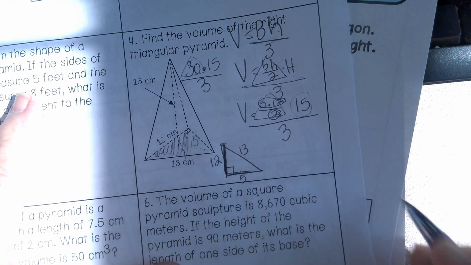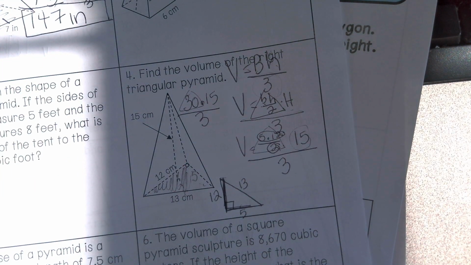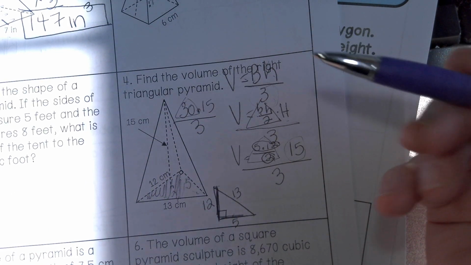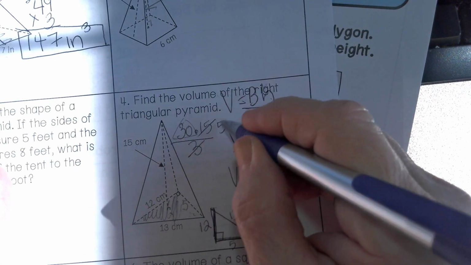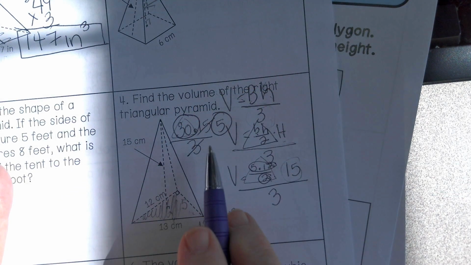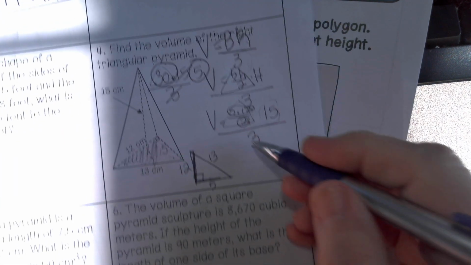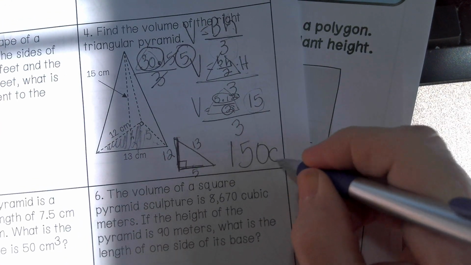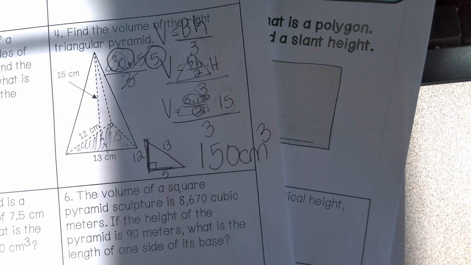Divided by 3. Okay, so can I reduce anything? I think we're going to reduce the 15 because something with a 0 is easy to work with. Well, in fact, it doesn't matter either way. So 3 into 15 goes how many times? 5. 5 times 3 is 15, so 15 with a 0 is 150. And it's 150 what kind of centimeters? Cubic. So that is the volume.